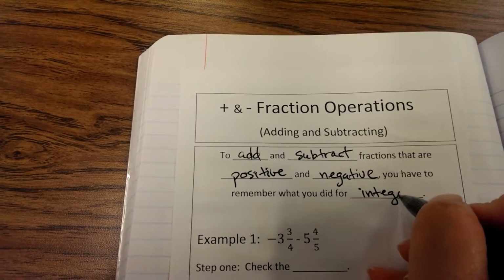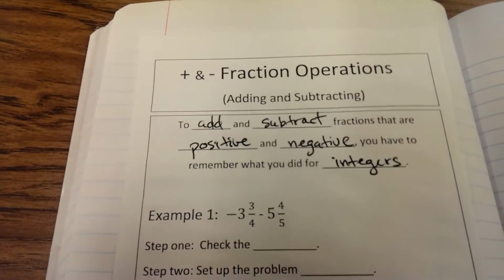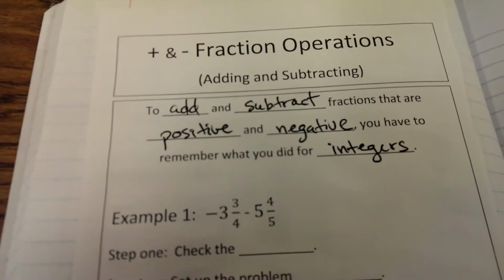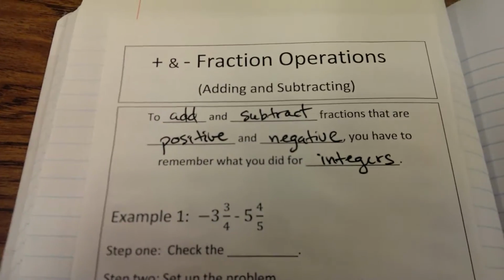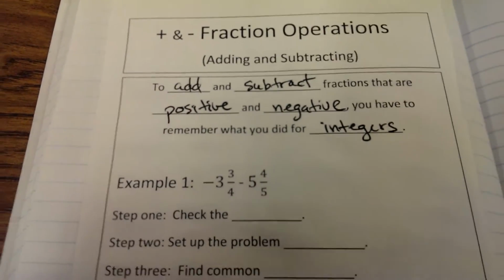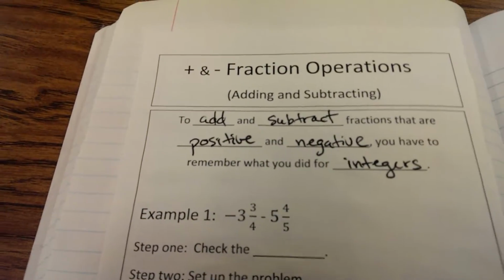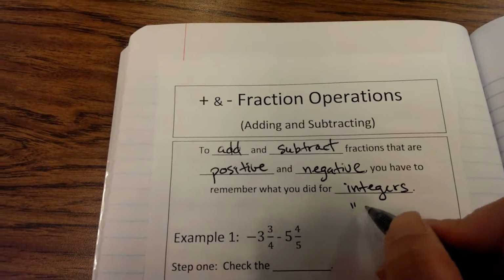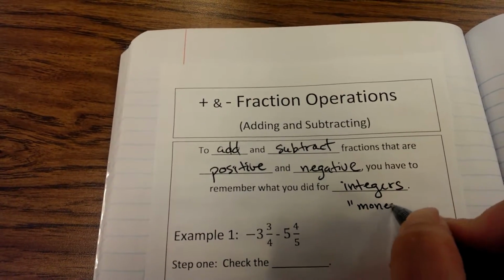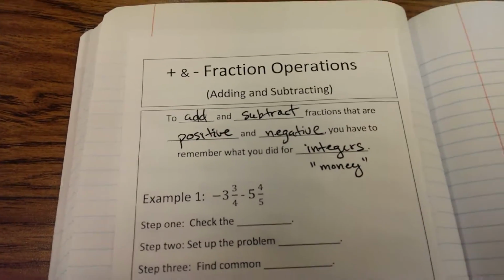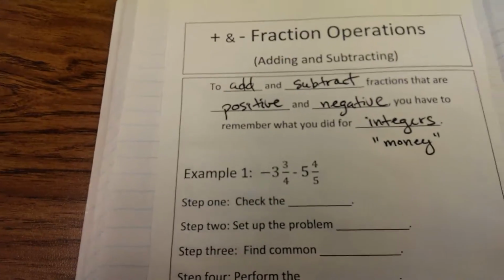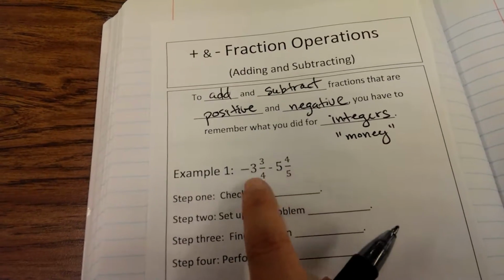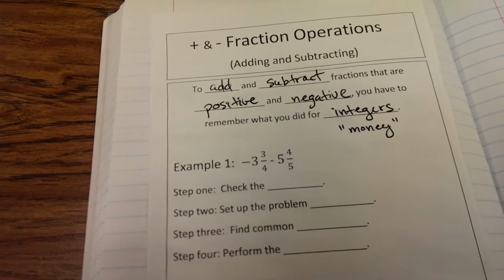So remember, when we were adding and subtracting integers, we always thought about it in terms of money. If it was negative, then that's money that you owe. If it was positive, then that's money that you have, right? So when you look at a fraction, actually go ahead and round it so that it's integers and estimate your answer.